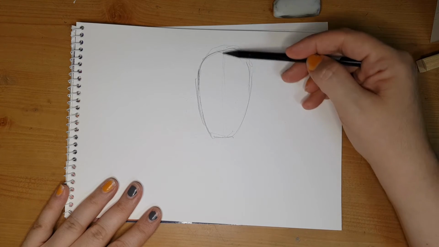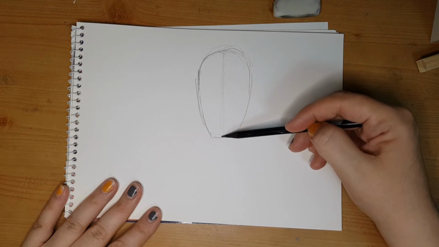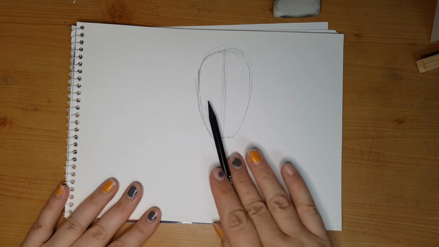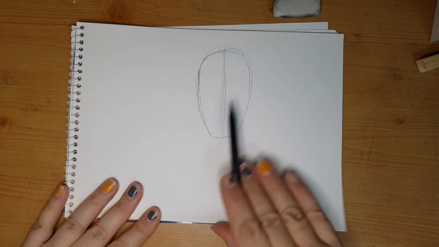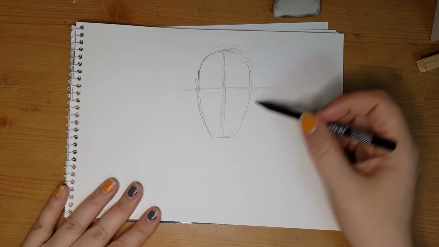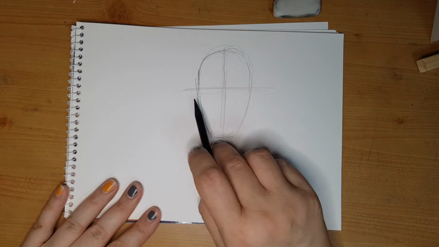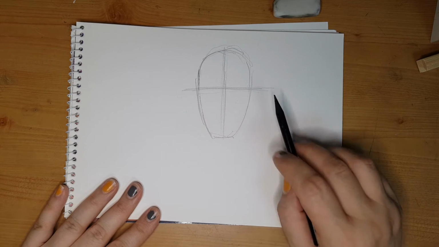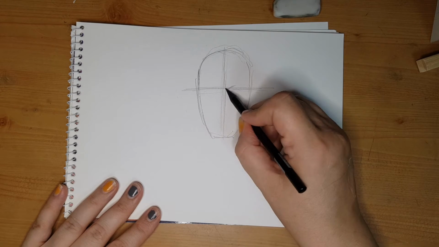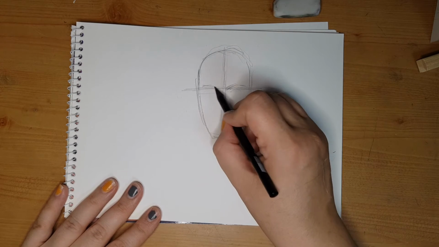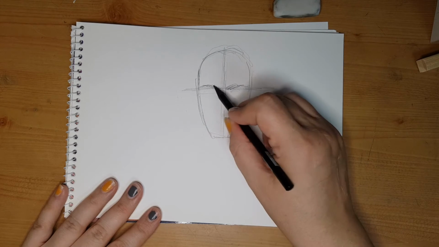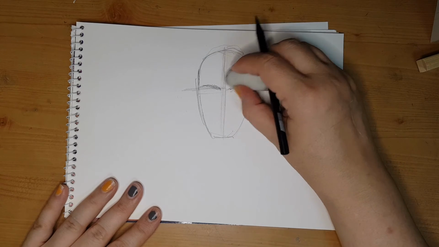And because we want it even on both sides, we're going to put a line down in the middle. And this is going to be one of our guidelines to kind of show us the two sides. Now, about halfway through, again, we're going to put our line out, our line for the eyes. Now, this is the eyebrow line, okay? It's not the eyes that are going on there. It's the eyebrow. Okay? Just so that you know.